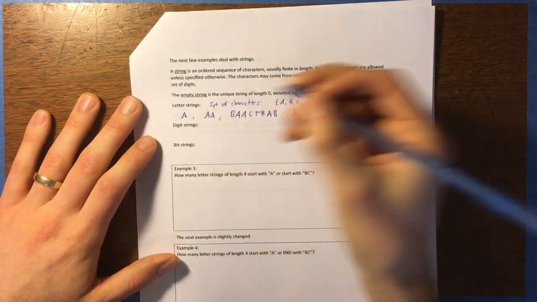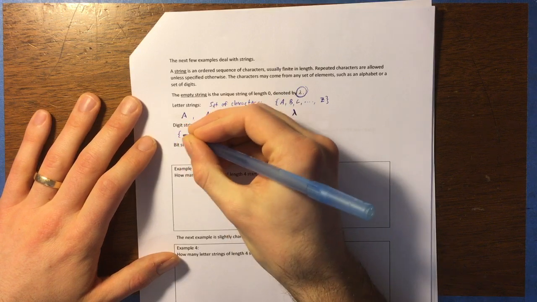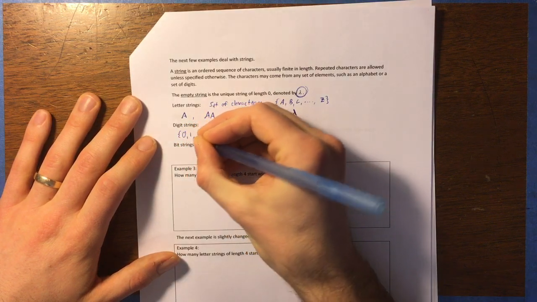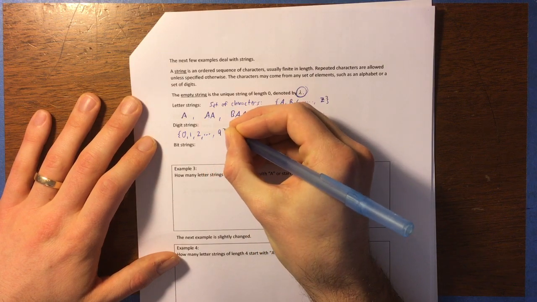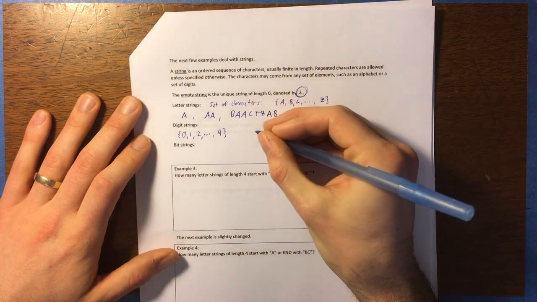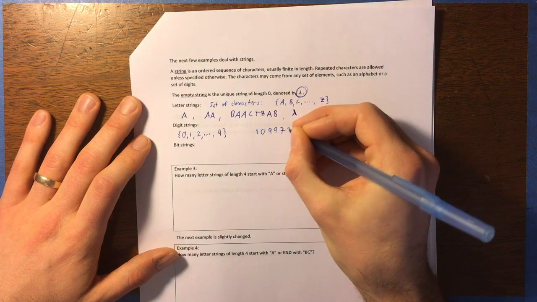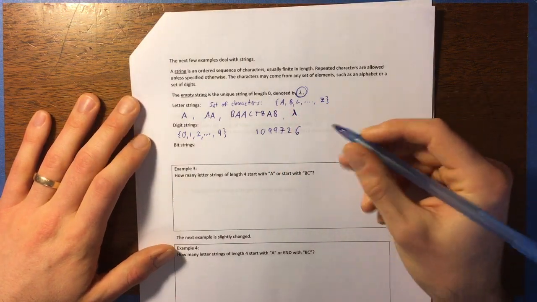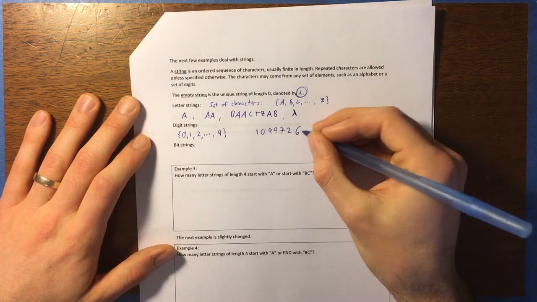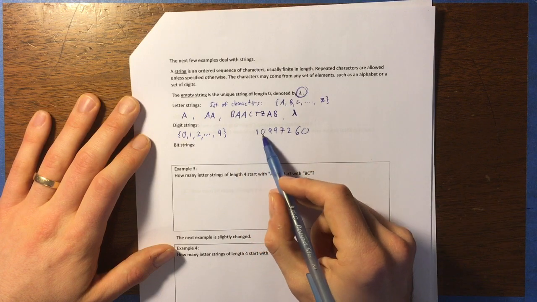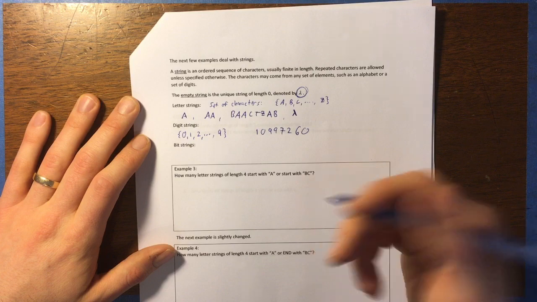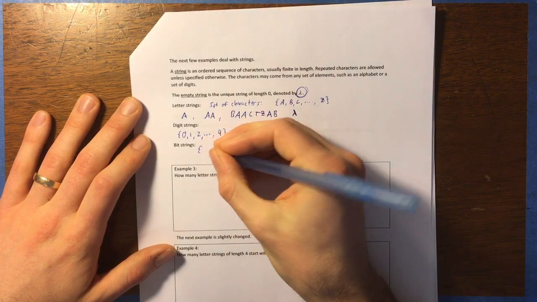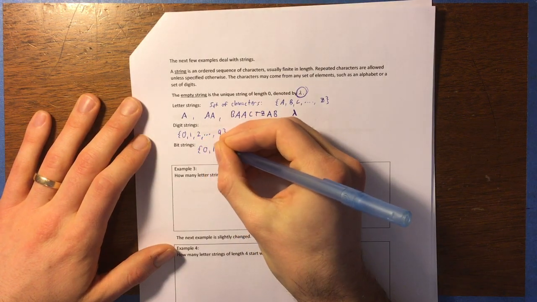So digit strings, for digit strings, you might have a set of characters that represents all the possible digits we use for numbers, so 0 through 9. And then a digit string could be like 1099726. That's an example of a digit string of length, here I put a 0 on the end, 1, 2, 3, 4, 5, 6, 7, 8. So length 8.